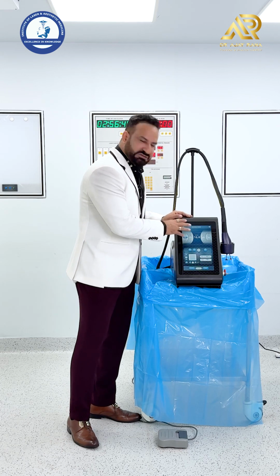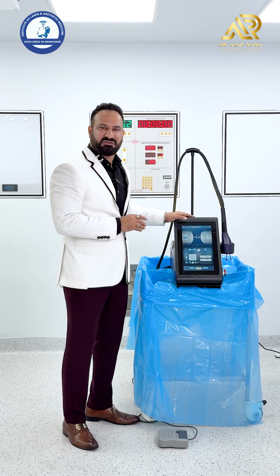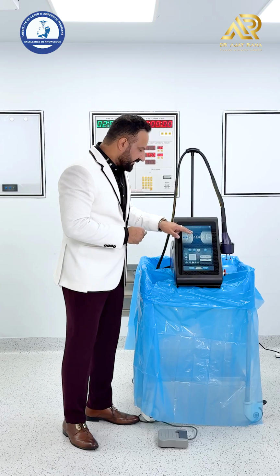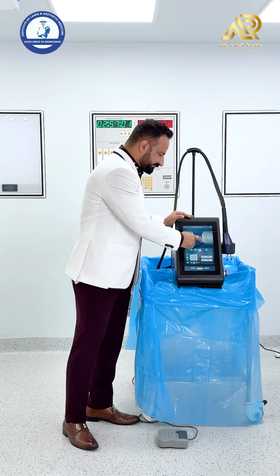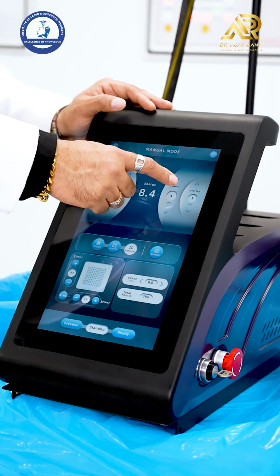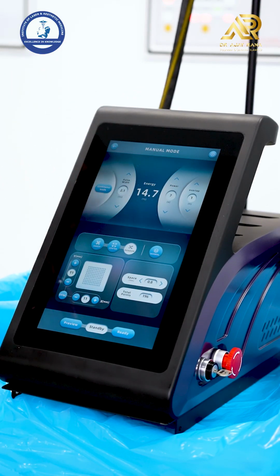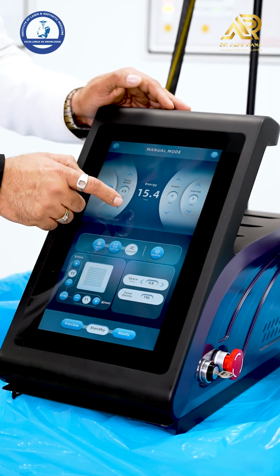What you can see here is, like any other platform, the wavelength is fixed, 1927 nanometers. Then we have the energy. You can increase or decrease the energy. Then you have the pulse width. You can increase or decrease the pulse width.